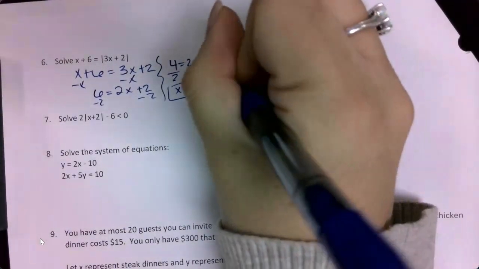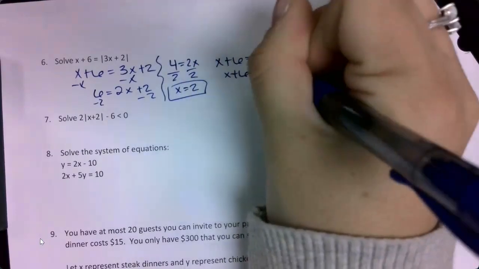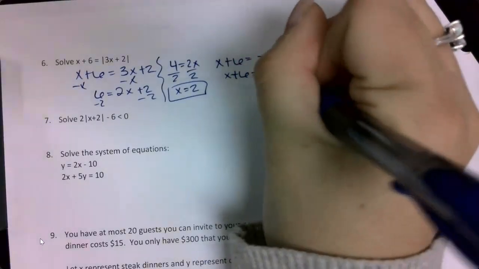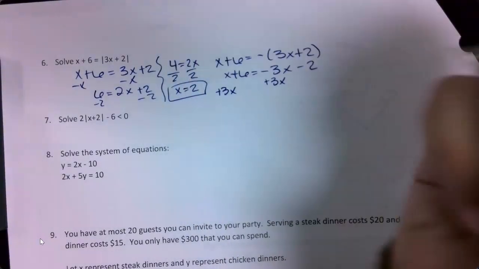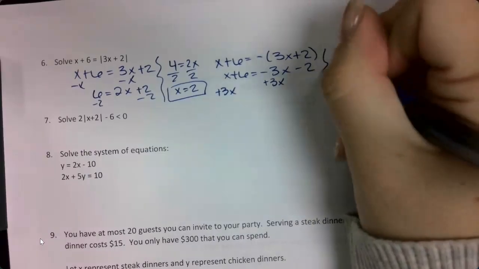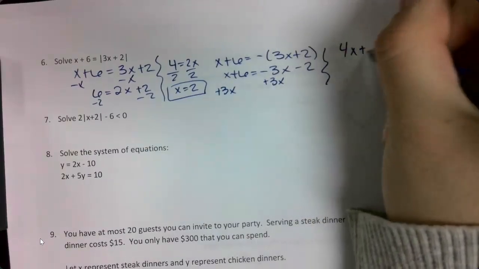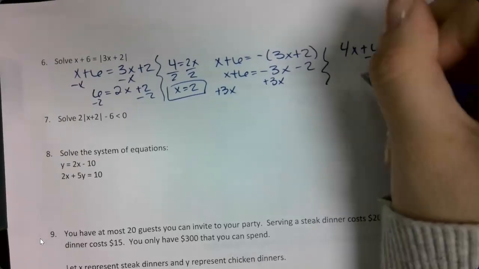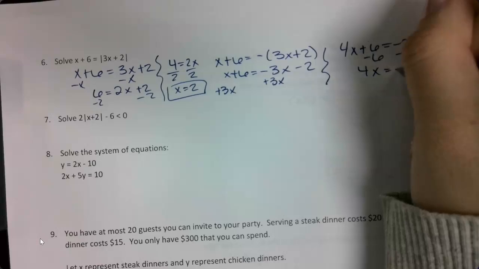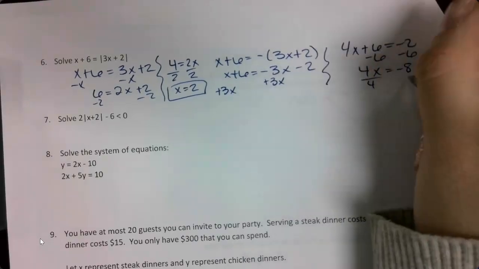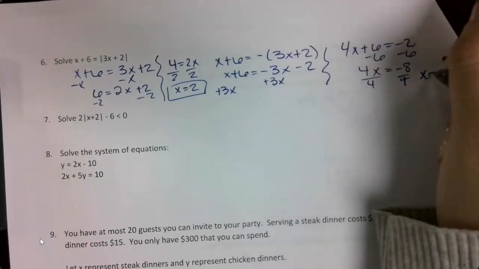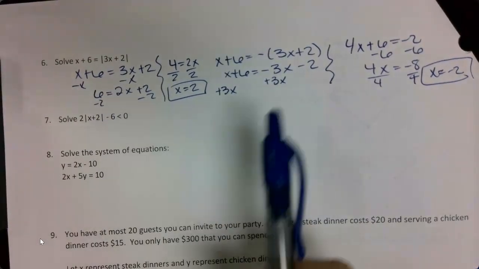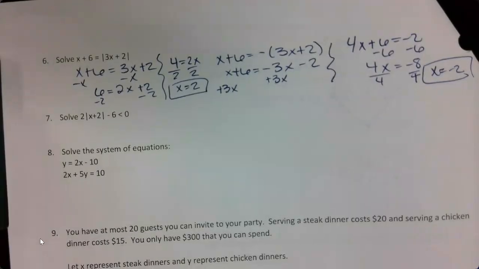Same thing over here. I'm going to distribute that negative. So I have negative 3x minus 2. I'm going to add this 3x over because I like dealing with positive x's. So I have 4x plus 6 equals negative 2. Subtract 6. I have 4x equals negative 8. Divide by 4. x equals negative 2. This won't always work out with their opposite signs, so I need to make sure that I put my negative up here at the beginning.